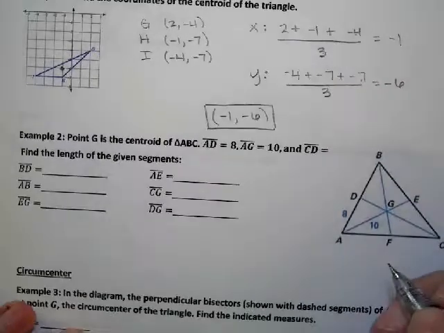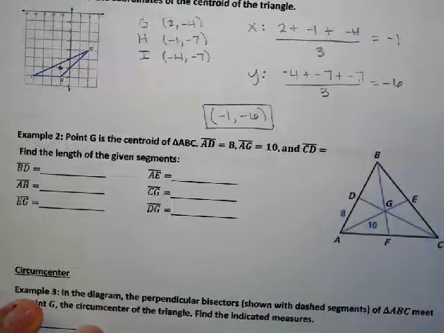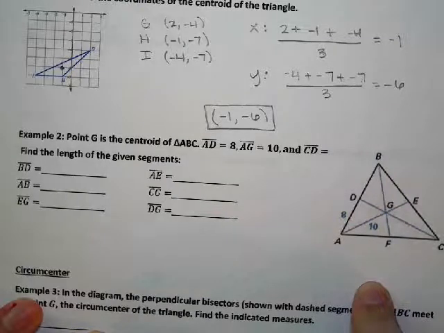All right, let's do example 2. The things that come into play in example 2 are that the median connects to the vertex, and the median bisects the opposite side.